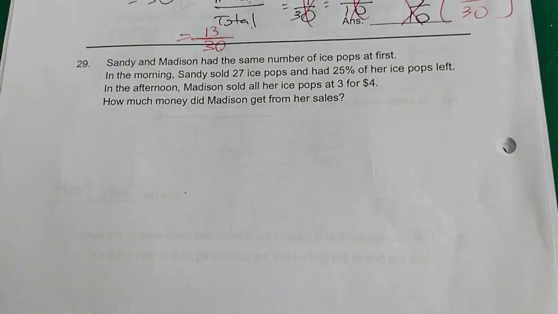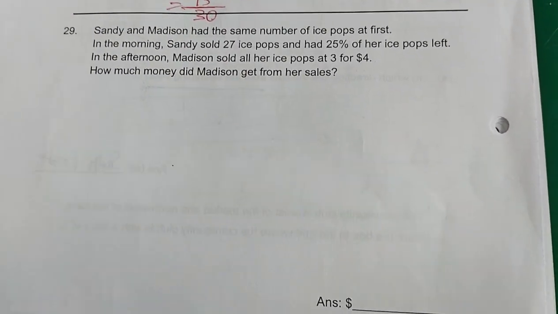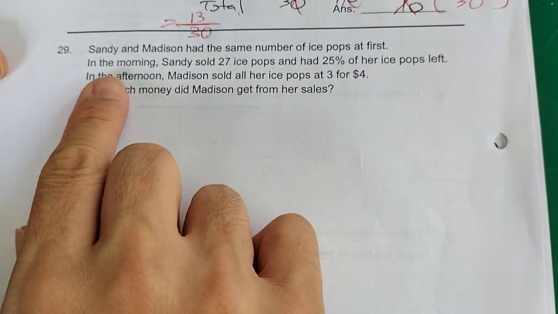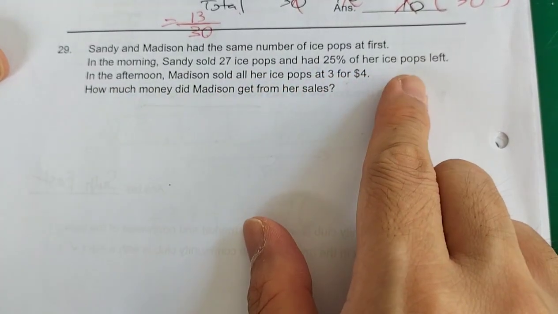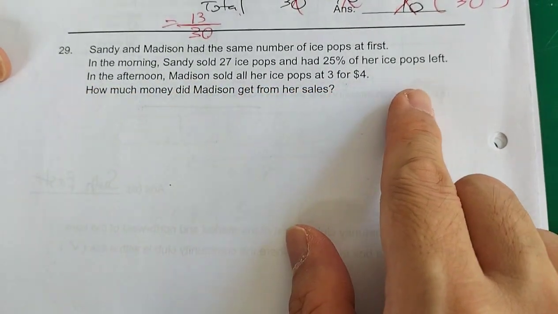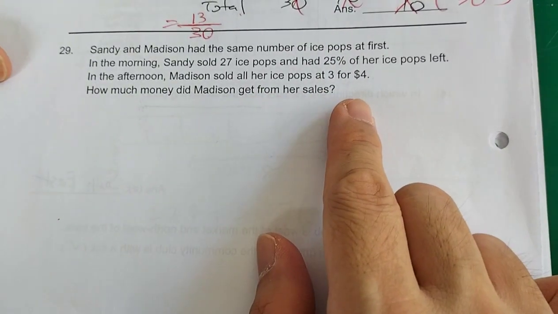Next one. Sandy and Madison had the same number of ice pops at first. In the morning, Sandy sold 27 ice pops and had 25% of ice pops left. In the afternoon, Madison sold all her ice pops at 3 for $4. How much money did Madison get from her sales?